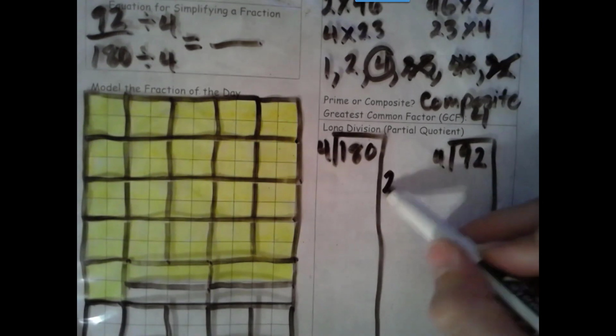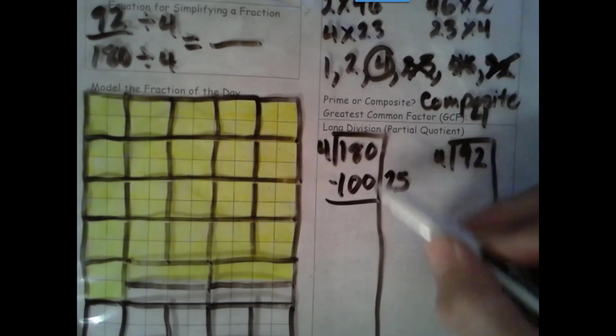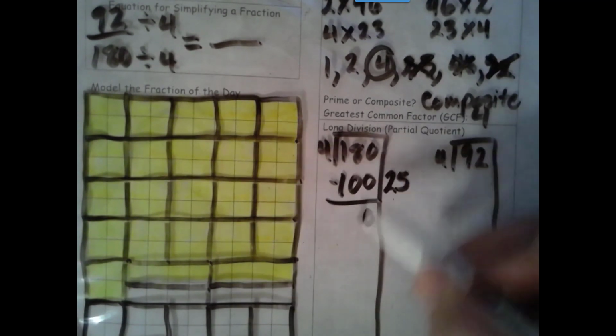Four quarters is $1 or 100 cents. Numbers the same, zeros a game, more on top, no need to stop. Numbers the same, zeros a game. 20 times 4, well, the placeholder moves it over a place. 2 times 4 is 8. Numbers the same, zeros a game. Add these partial quotients together. 5 plus 0 is 5. 20 plus 20 is 40.